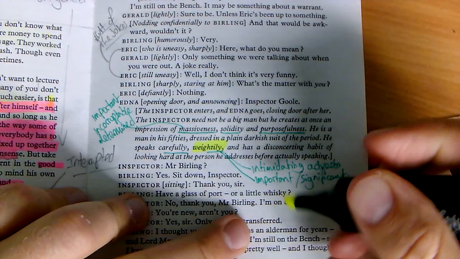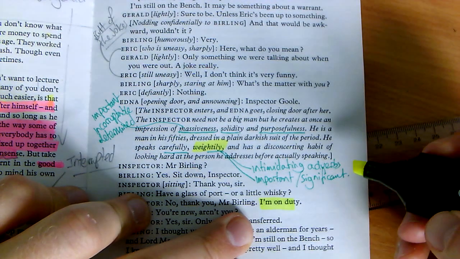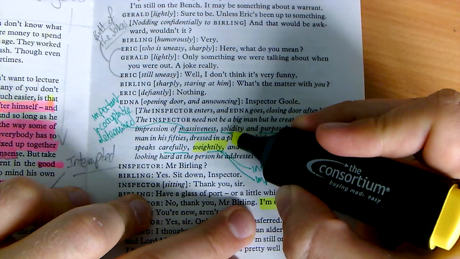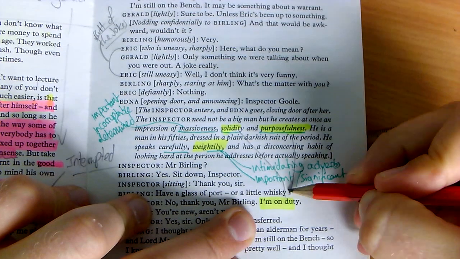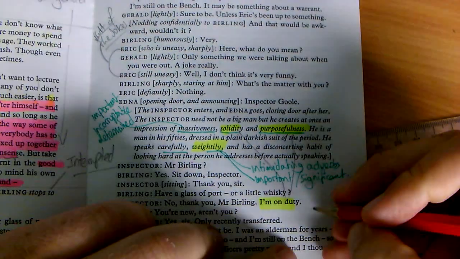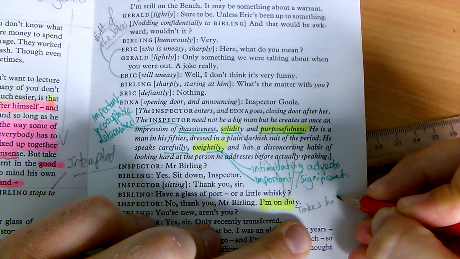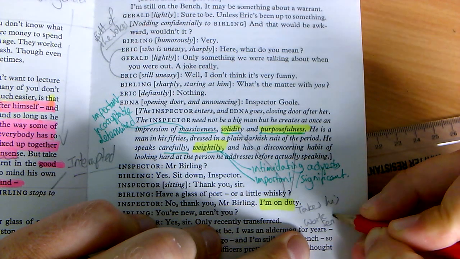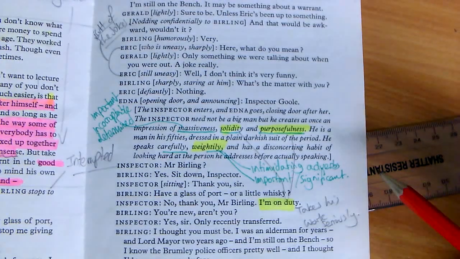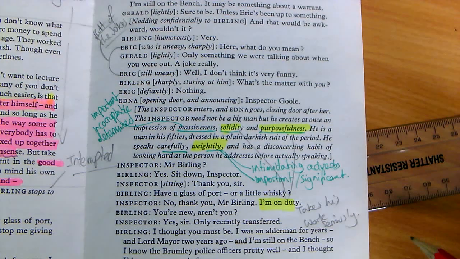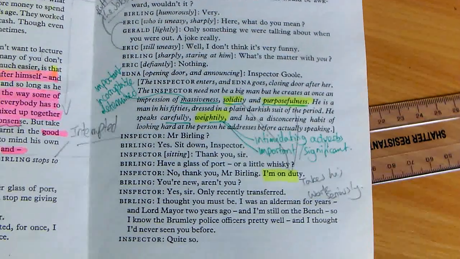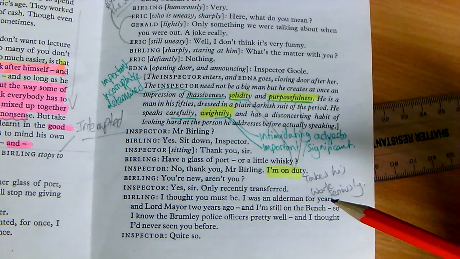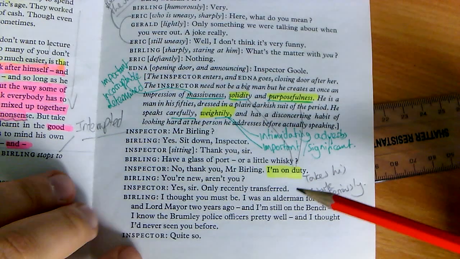I'm on duty. Now, this again links back to this idea that he is solid and he has purposefulness. These ideas are linked because he's saying straight away, I don't drink when I work. I take my job seriously. Bearing in mind that he's entered this scene where everybody else has been celebrating, he really does change the tone of this scene from a family celebration, and he is definitely much more serious than the rest of them.